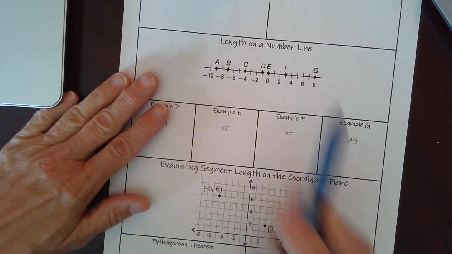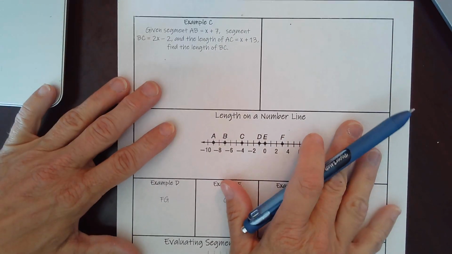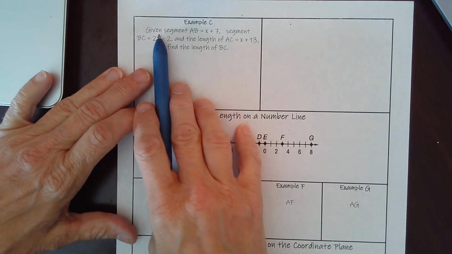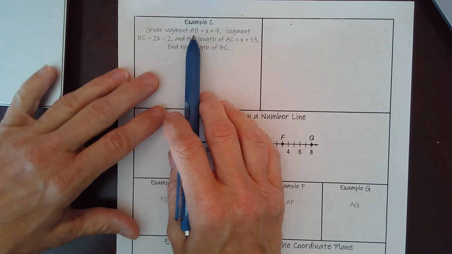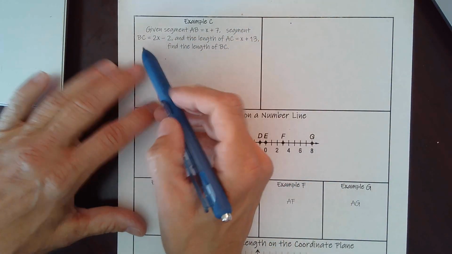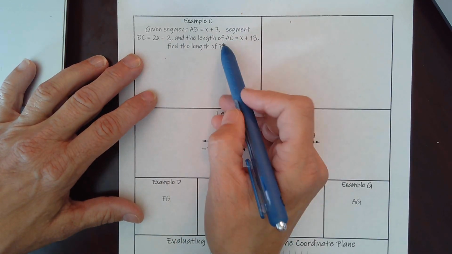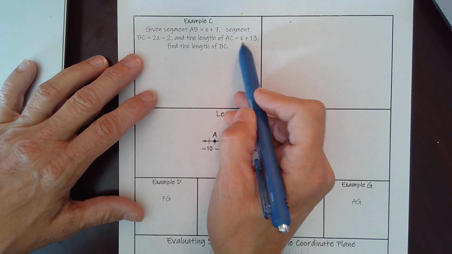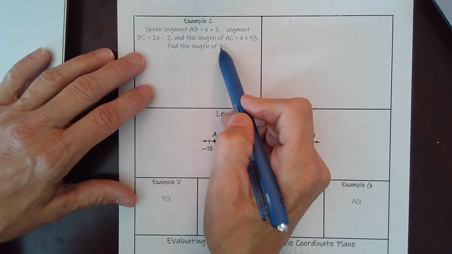Okay, so now let's talk about another example, example C. Now, we are given segment AB is equal to x plus 7. We know that segment BC is equal to 2x minus 2, and the length of AC is equal to x plus 13. And we want to find the length of BC.